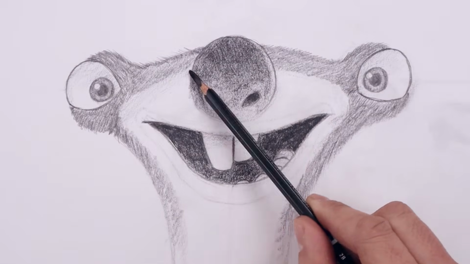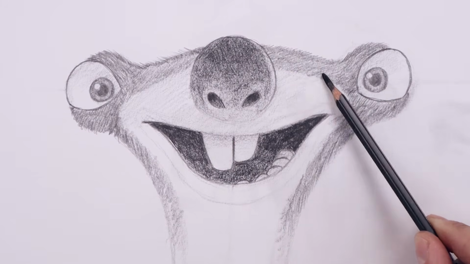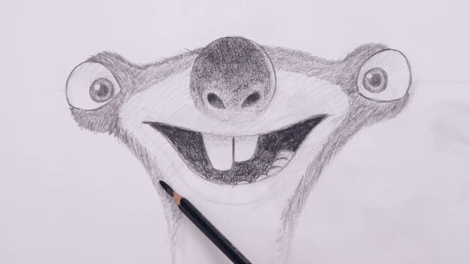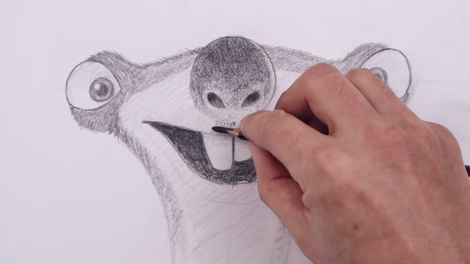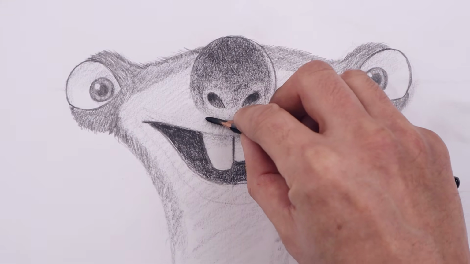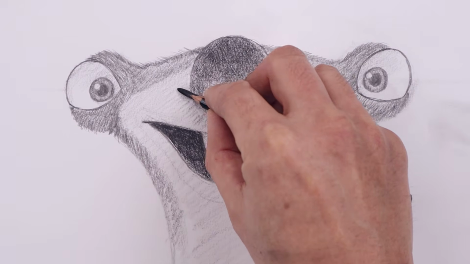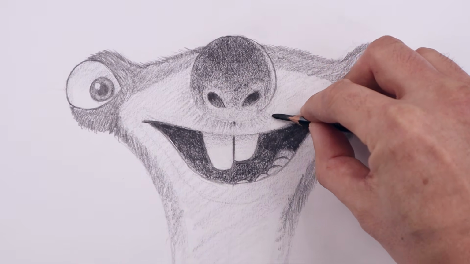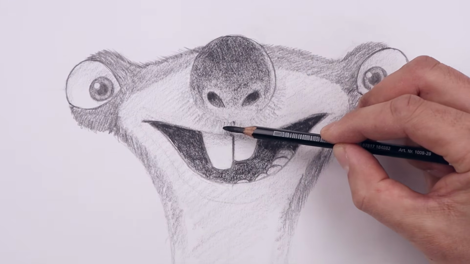Just lightly shade the inside of the head, going around the nose and the teeth. Now using the side edge of our pencil, we're going to add that fur texture and tone starting underneath the nose and just working our way out towards the side. And then from the mouth, we're going to work our way up.